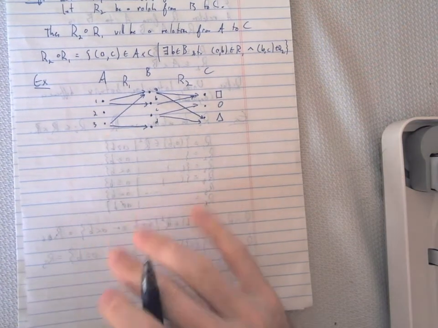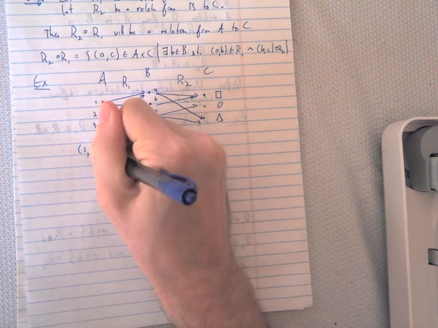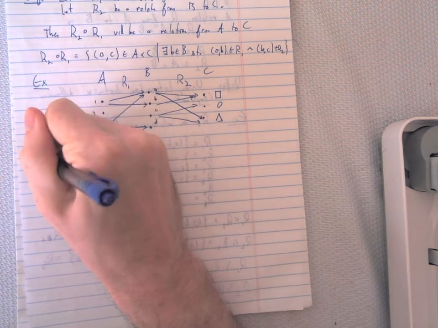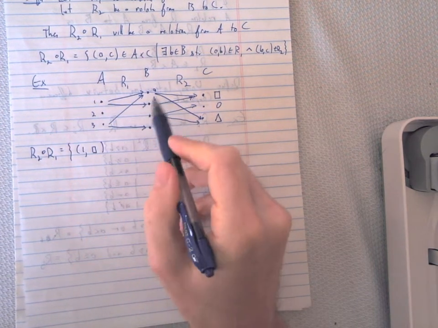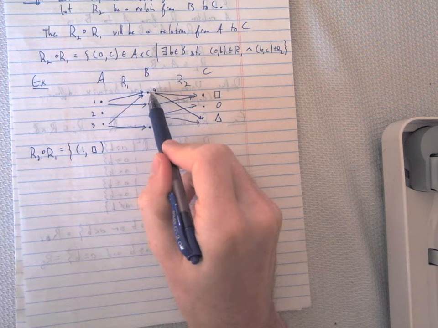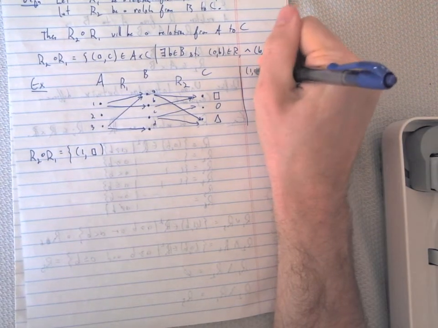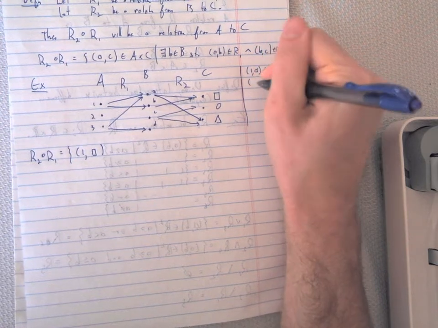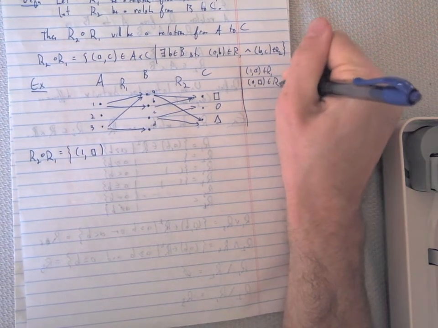For instance, the tuple (1, square) is in R2 composed with R1. Why? Well, there exists some element of B, namely a, such that (1, a) is in R1 and (a, square) is in R2.